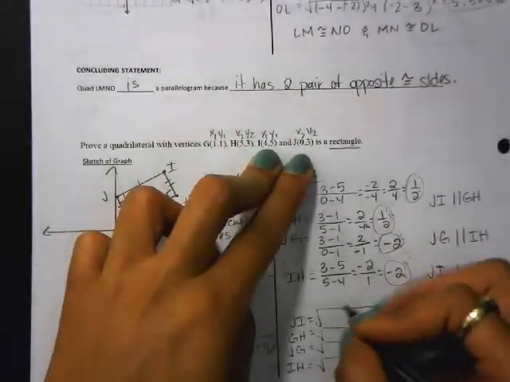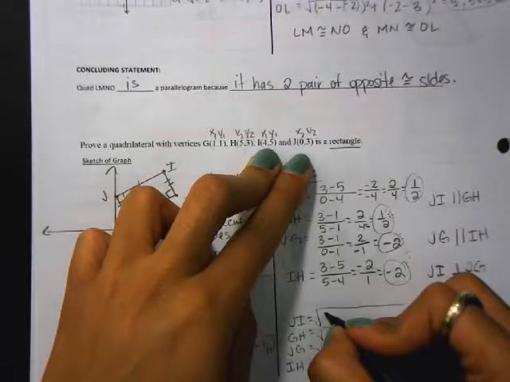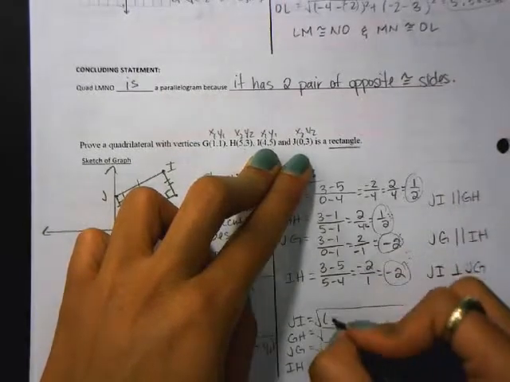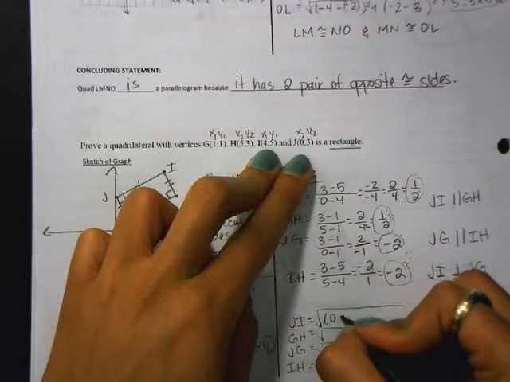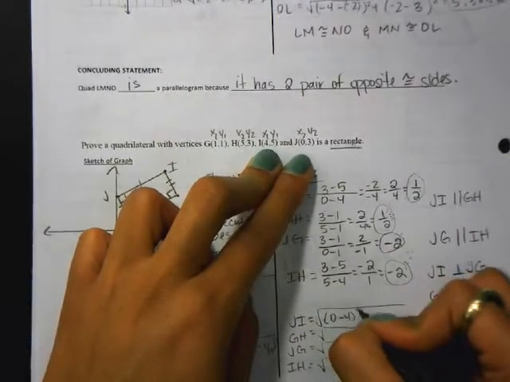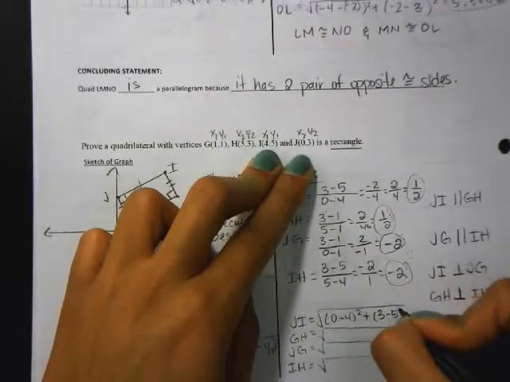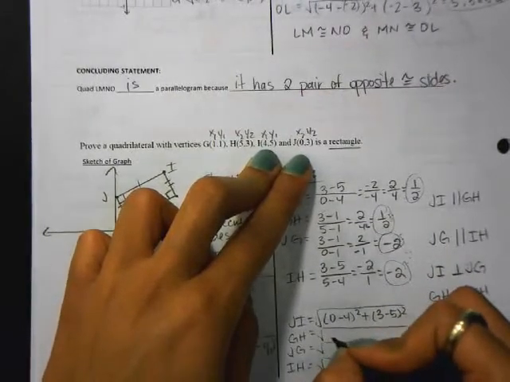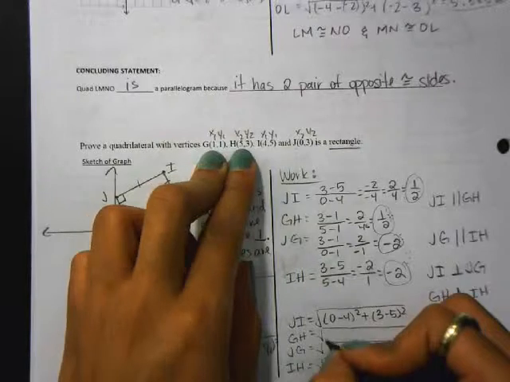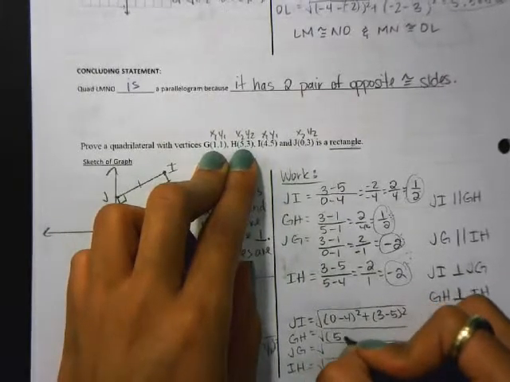JG, we have 0 minus 1 squared plus 3 minus 1 squared. And then for IH, we have 5 minus 4 squared plus 3 minus 5 squared.